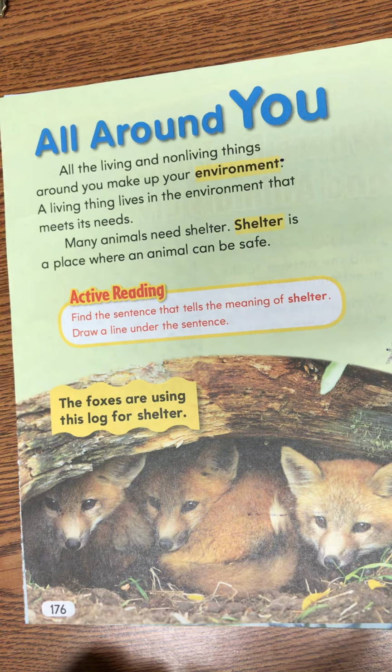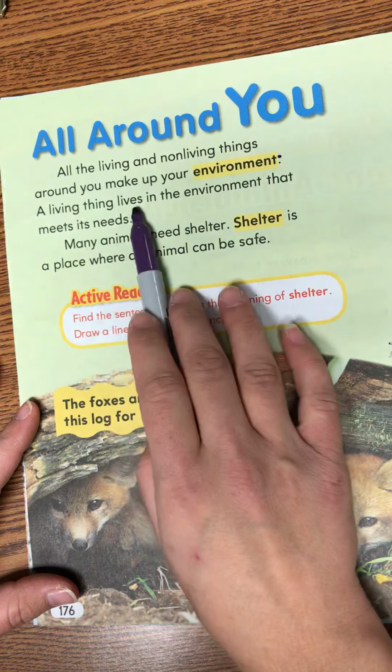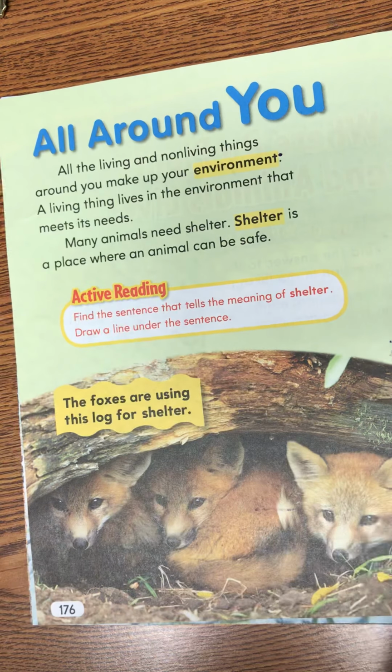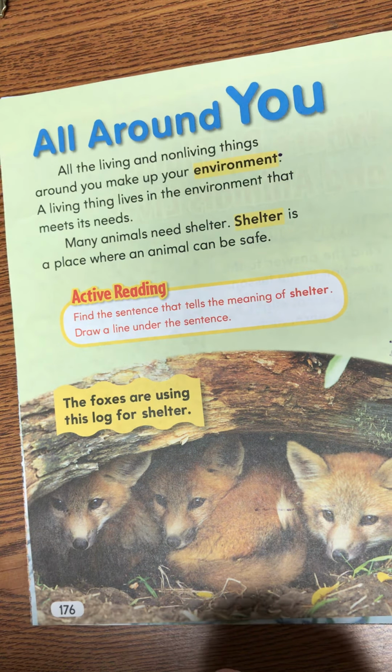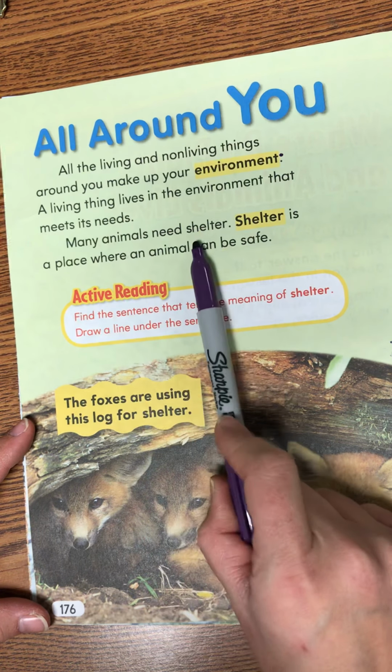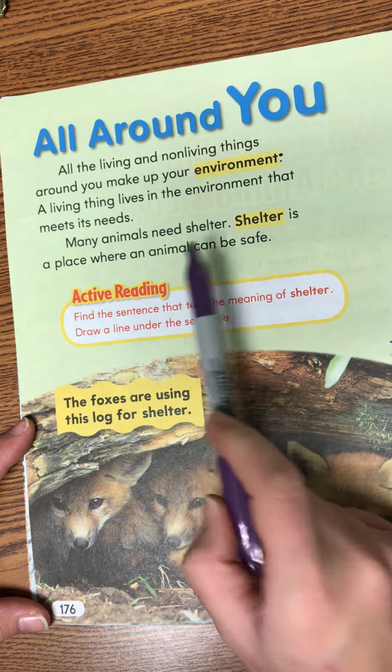A living thing lives in the environment that meets its needs. So remember, the environment is the area or the outside around us. Okay, so a living thing lives in the environment that meets its needs. We were talking before, think back to Thanksgiving time. Remember, sharks and fish and octopus, their environment is the ocean and in the water. So different animals have different environments, remember, because they need different kinds of things to survive. Many animals need shelter. Shelter is a place where an animal can be safe.